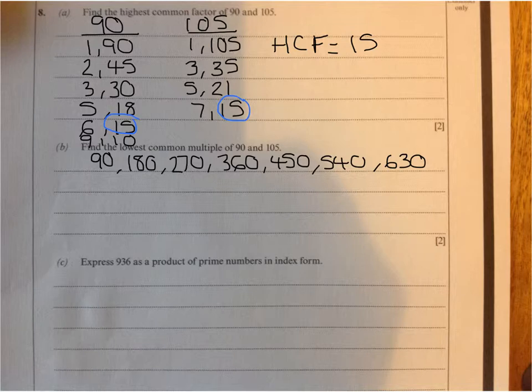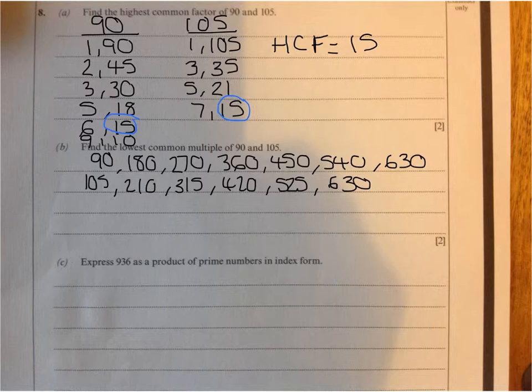So now let's look at 105. Well, we've got 105, 210, 315, 420, 525, 630, and there you have it. Our lowest common multiple, the lowest number in both of those times tables, is 630. So lowest common multiple equals 630.